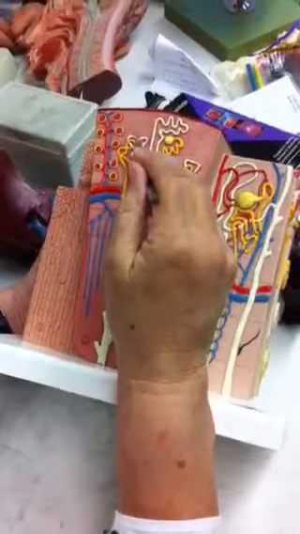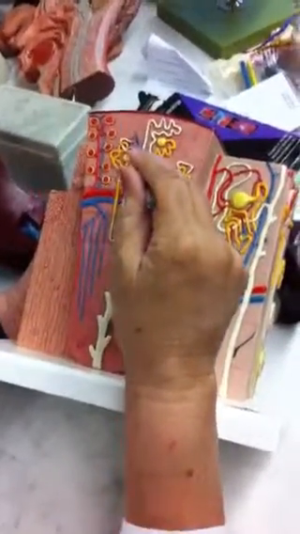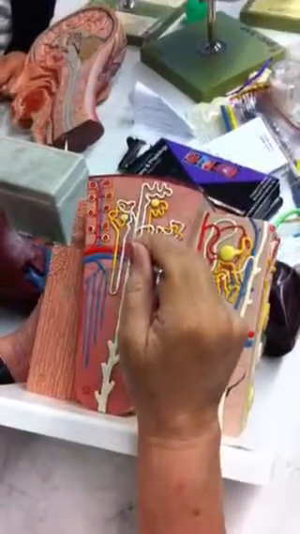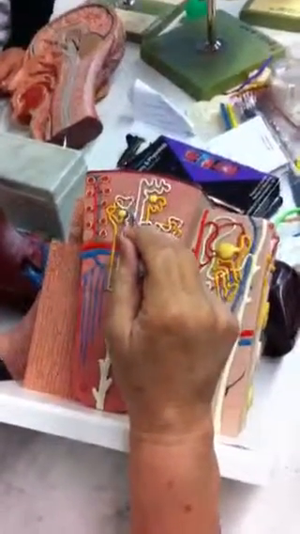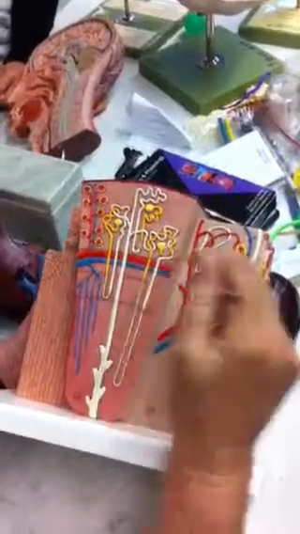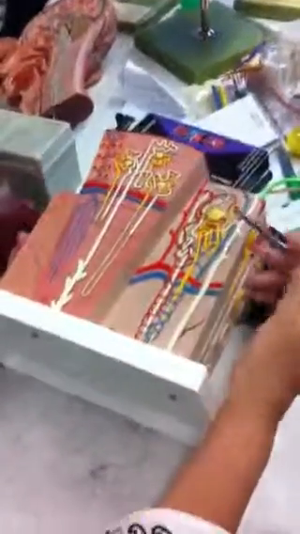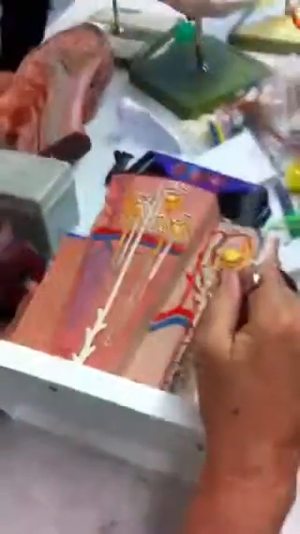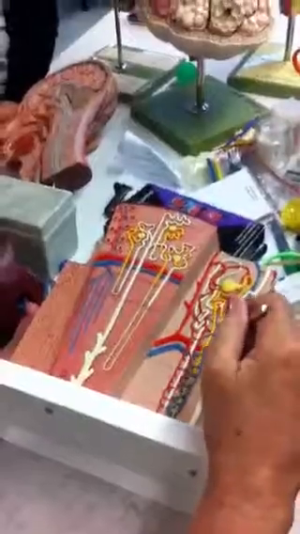Aldosterone causes more sodium to be reabsorbed, and water follows it. So that would increase sodium concentration and blood volume and blood pressure. So that can act also in this convoluted tubule and collecting duct. And we have two kinds of capillaries here. If it's around the tubules, that's called peritubular. If it's around here, they're called vasa recta, and they should be kind of looping.